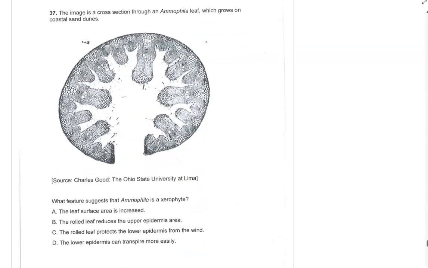Okay, 37. Here we have a bit of marram grass. So what suggests that it's a xerophyte? We know that it's the rolled leaf, and it protects it from the winds, so that's C.